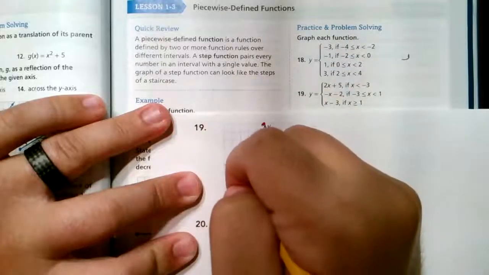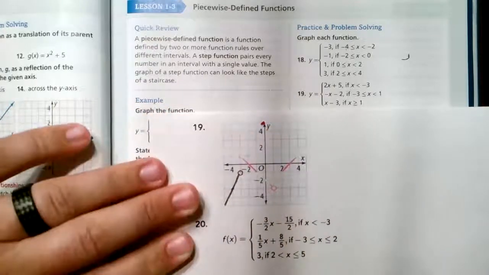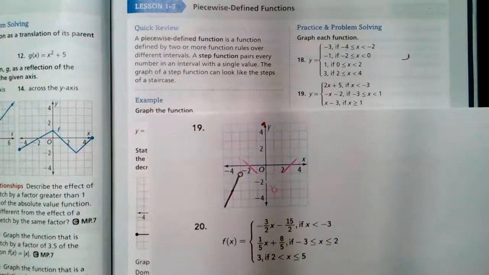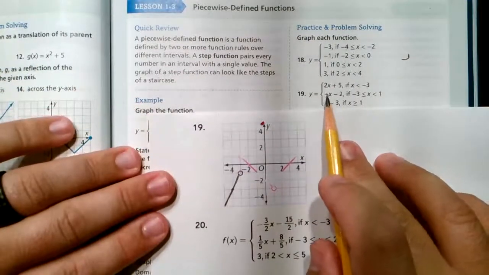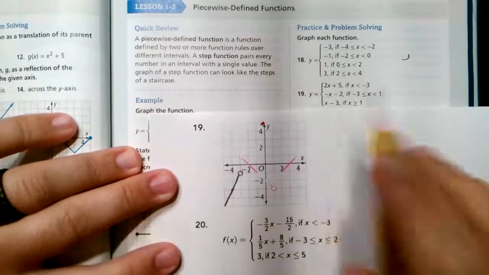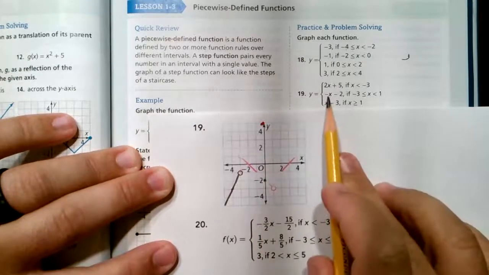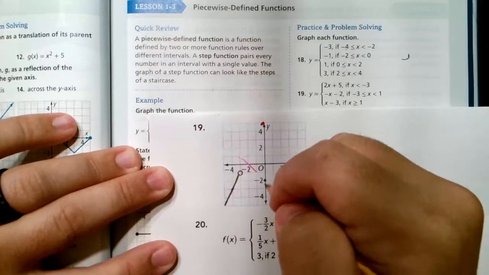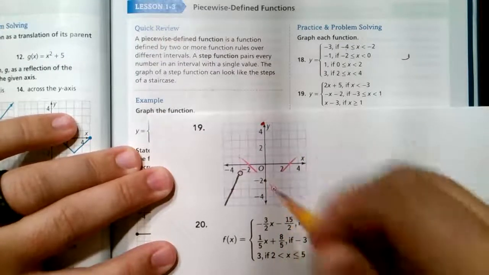For that line, I only want to keep that line if x is less than -3. So this is my line, x equals -3, so I'm going to erase all this junk up here. And then they specifically want less than, so I'm going to have an open circle at that point. So there's my first piece.